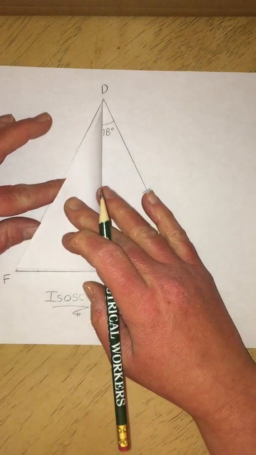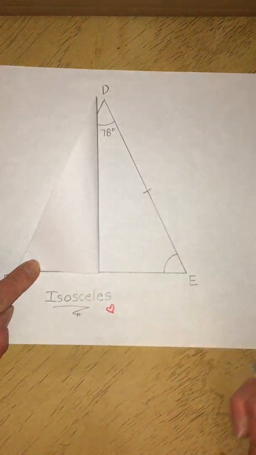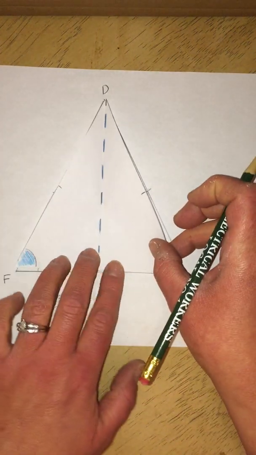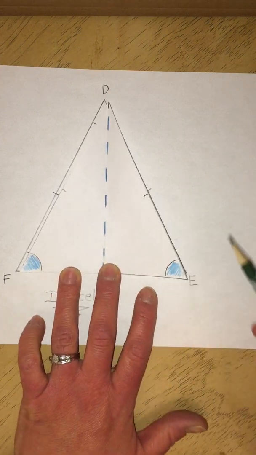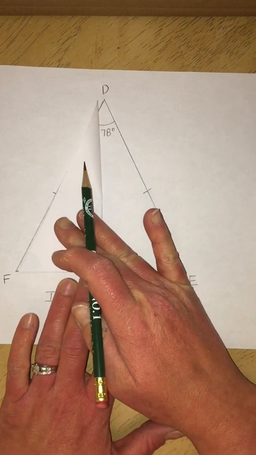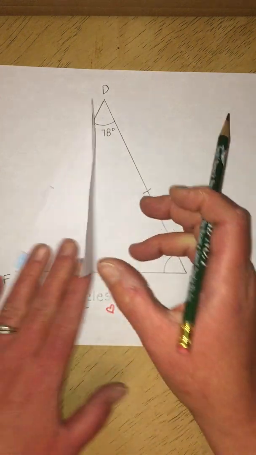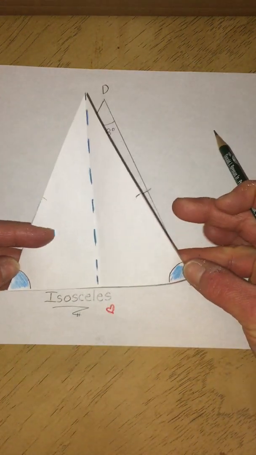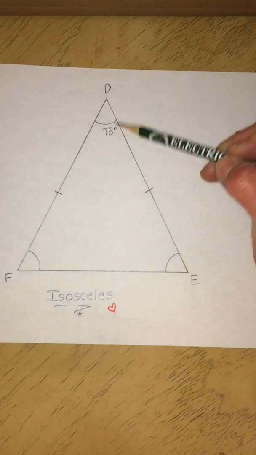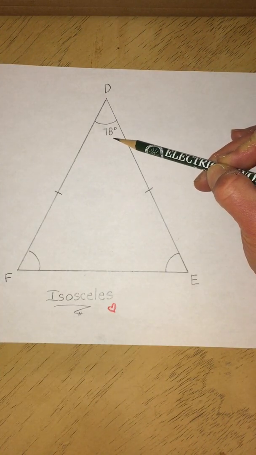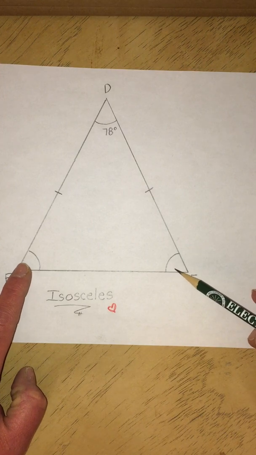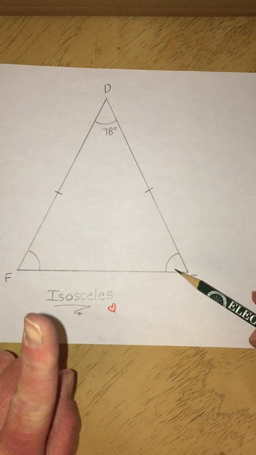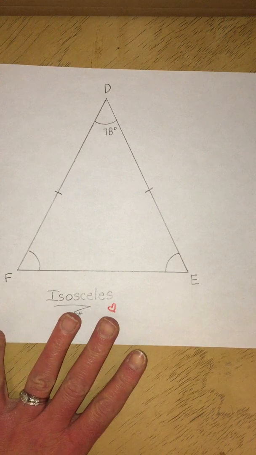So if I were to fold, we did this in our previous lesson, if I were to fold this in half, we learned that angle E is congruent to angle F. You can see when I'm doing that right here. So those are equal or congruent angles. So if we know that this angle is 78 degrees, and we know that these angles have to be congruent to each other, that gives us a nice key on how we're going to solve this.